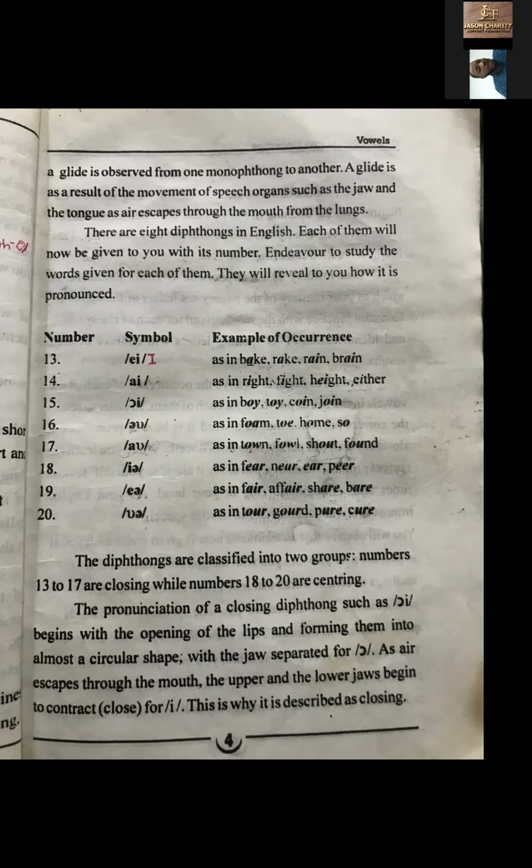The next diphthong that we'll be looking at is air. Say air. Try to repeat after me. Air, air, air. And as you can see, it is realized with the single vowel sound air and the schwa sound. So if you pronounce both together, you would realize that it is pronounced as air.